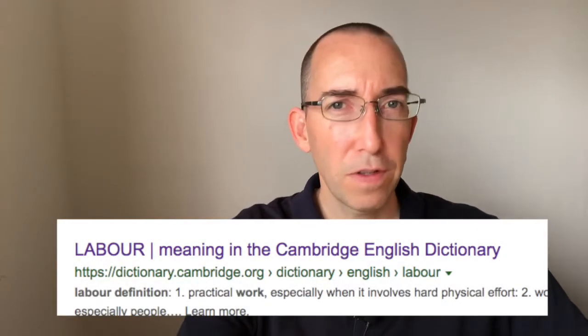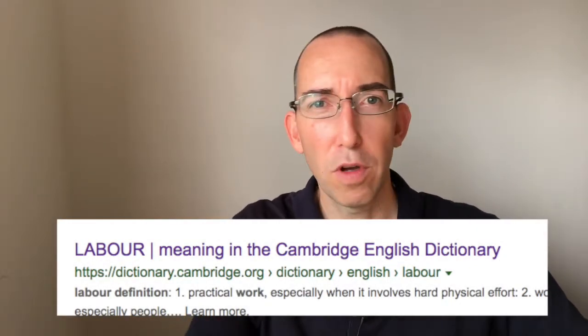Labor is a fundamental factor in the economy. Labor is practical work, physical effort, but in terms of the economy, what is labor exactly?